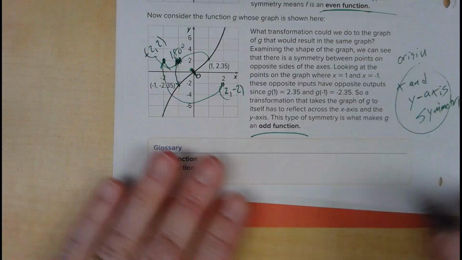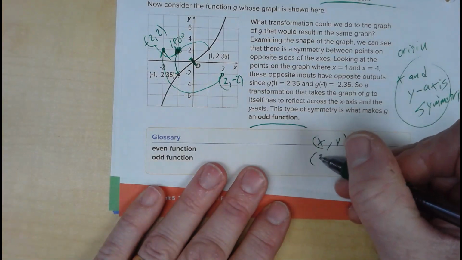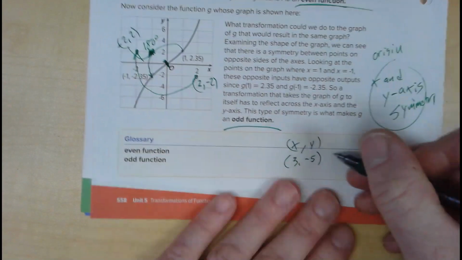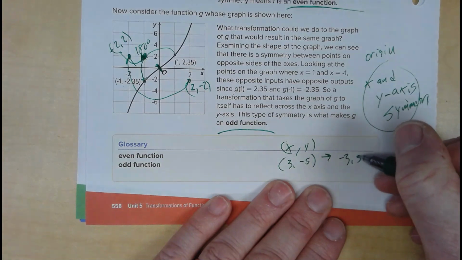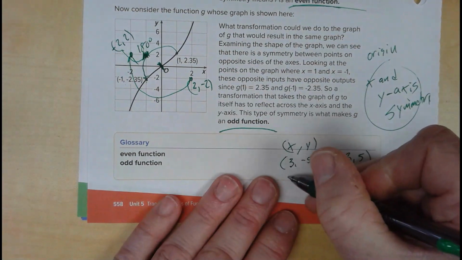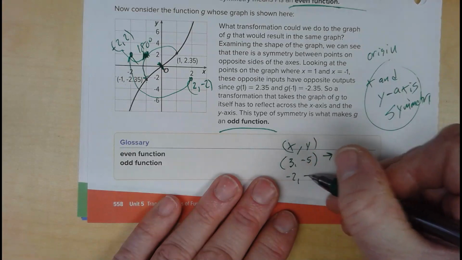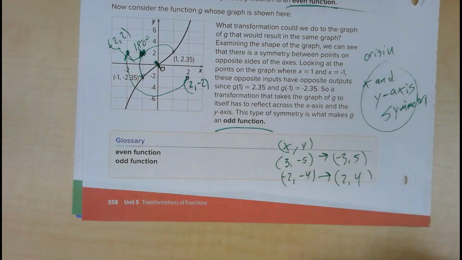All right. So if you had x and y and you had 3, negative 5, then the point that would match it would be negative 3, 5. So you just make them be opposite of each other. If it's negative 2, negative 4, then the one that would match it would be 2, 4. That's what makes it be odd, is both of them flip. So it's flipping over the x and the y-axis.